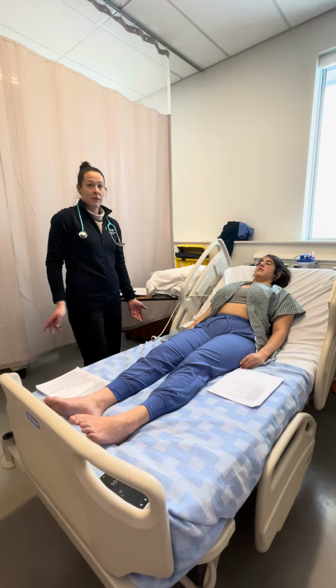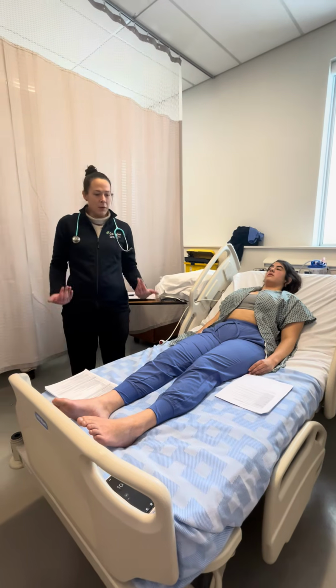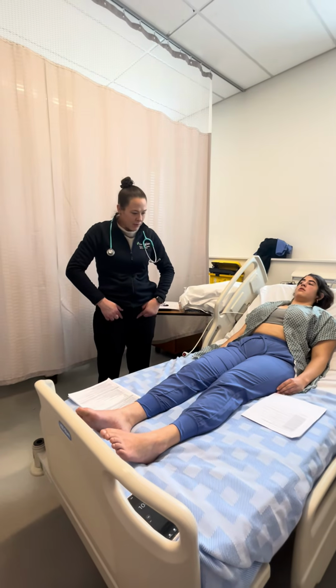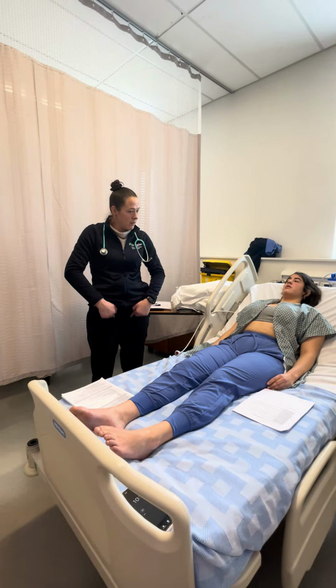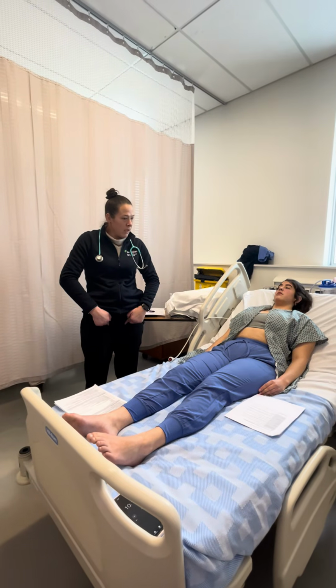Okay. Next for femoral, I'm not going to use my partner, I'm going to show you on myself. So my femoral arteries are right here. They are regular and 2+.